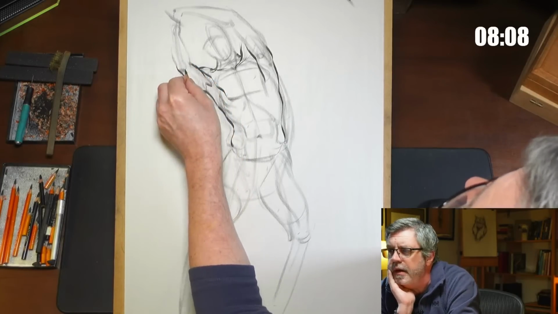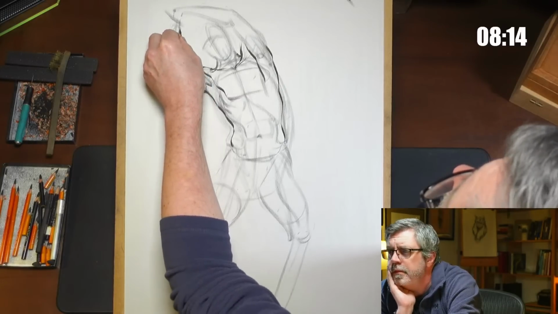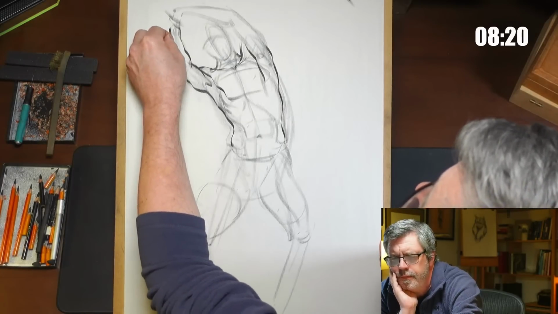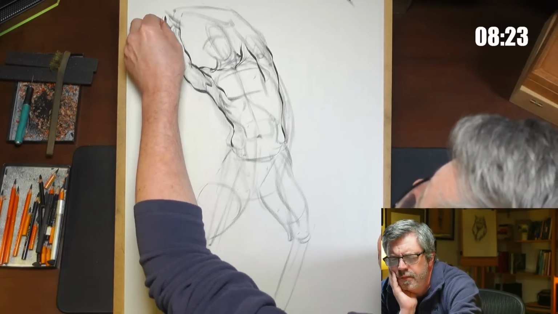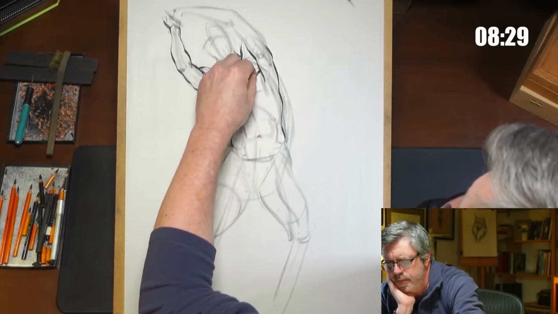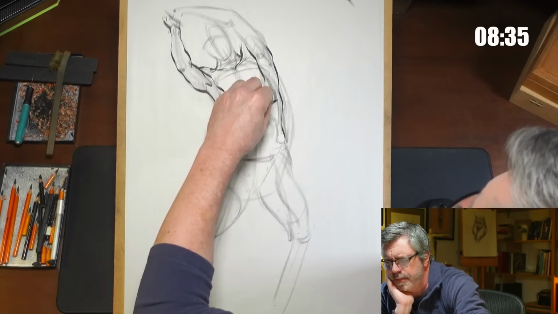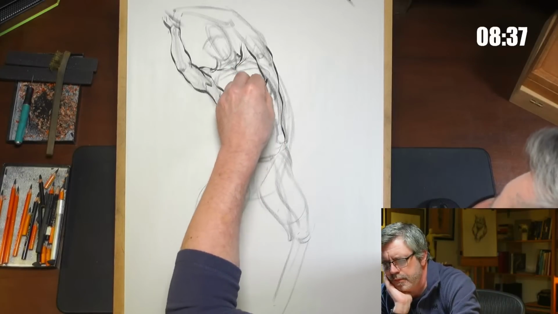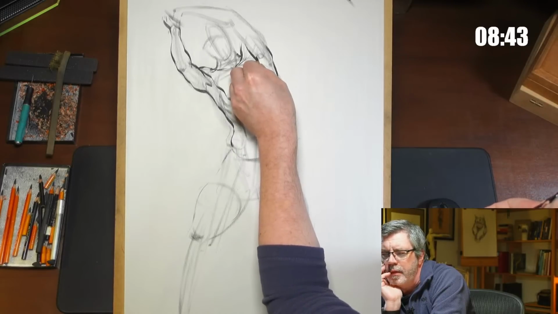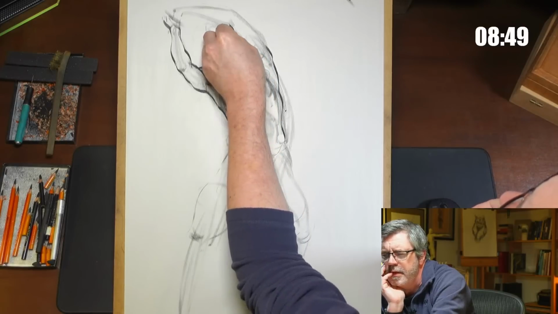Bicep sitting in there, and this forearm sitting in there. Serratus sitting in here. Tricep coming in here. Try doing that.